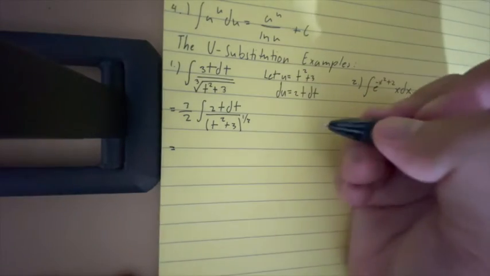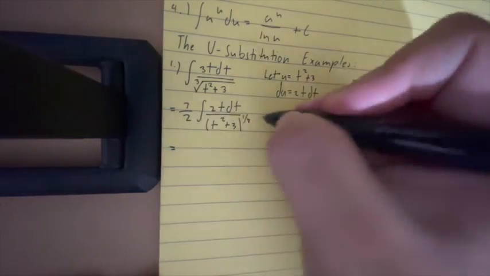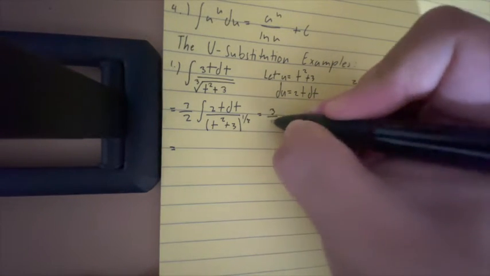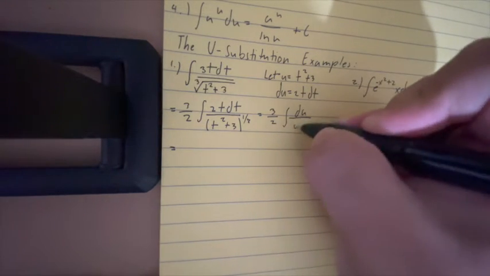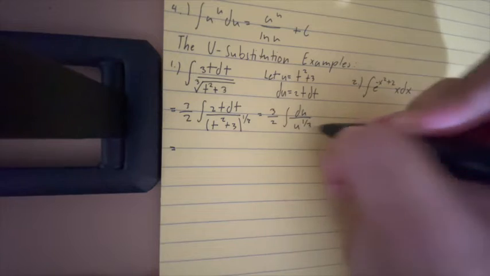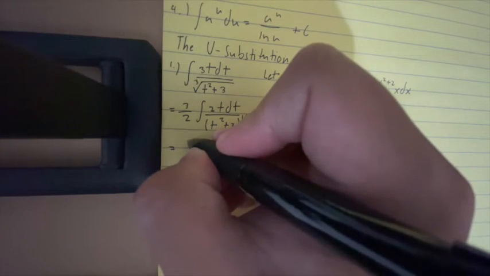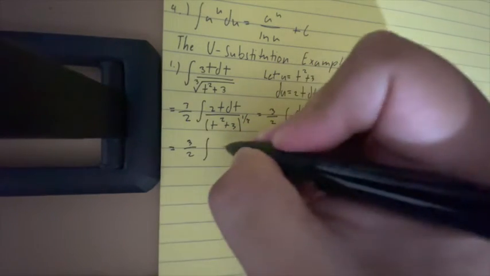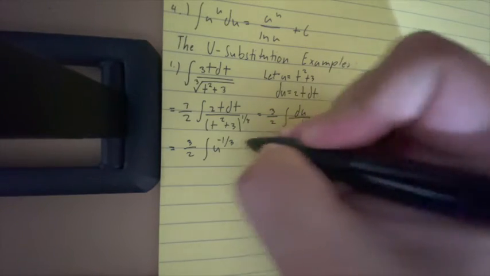The following step will be to substitute this: 3 over 2 integral of du over u raised to 1/3. So we're going to copy and substitute: 3 over 2 the integral of u raised to negative 1/3 du.